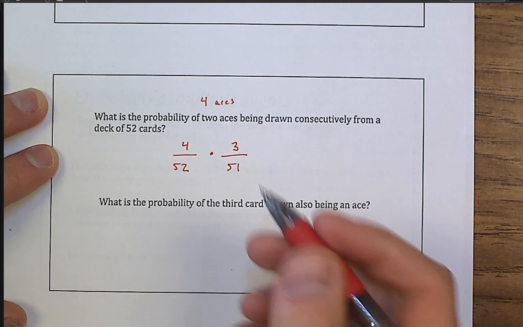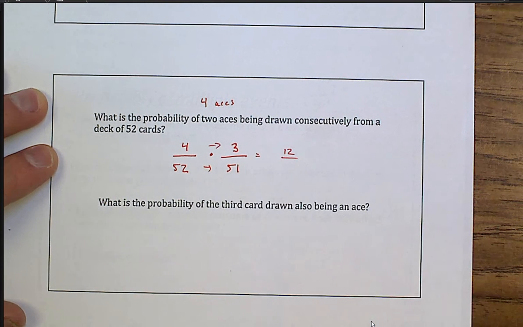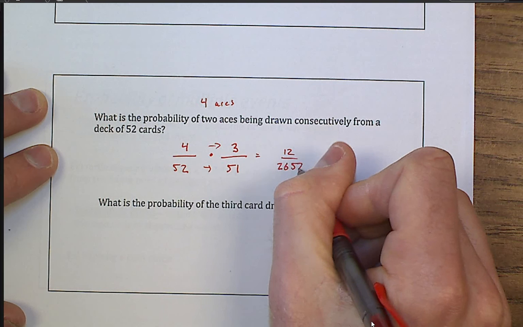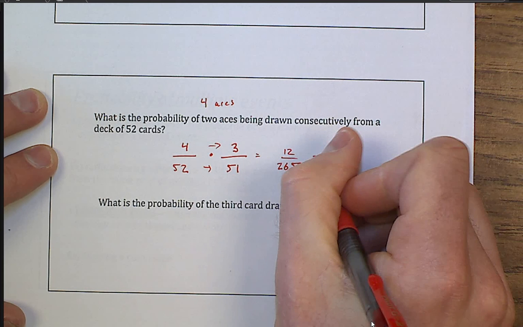And just like before, we multiply straight across, so we're going to get 12 over 52 times 51, and I get 2,652, and I take 12 and divide it by 2,652, hit equals, and I get 0.0045.